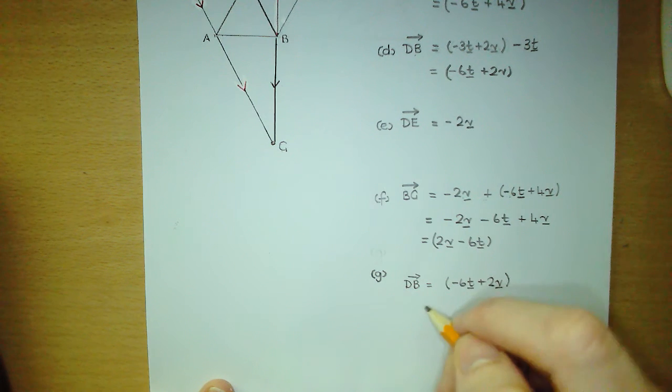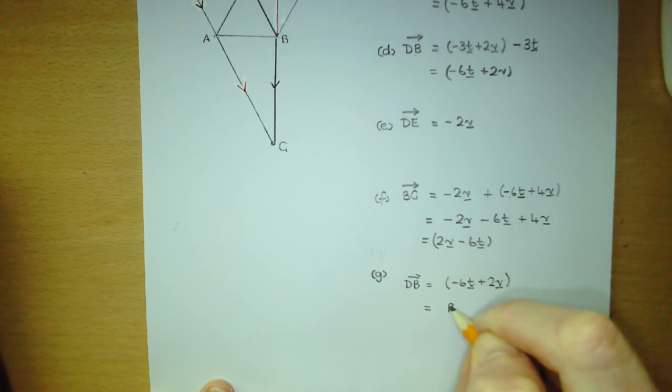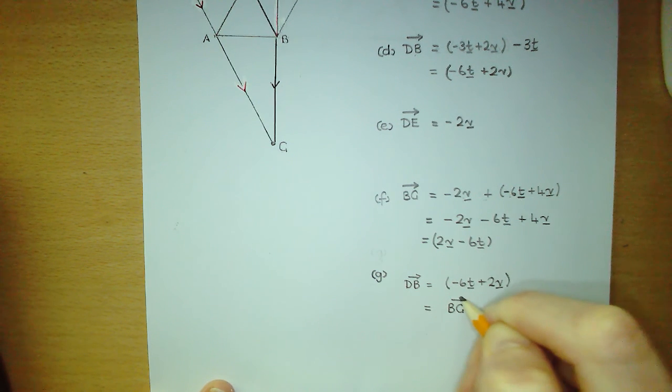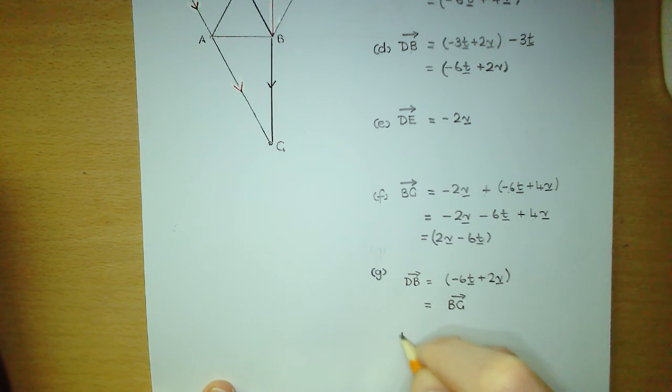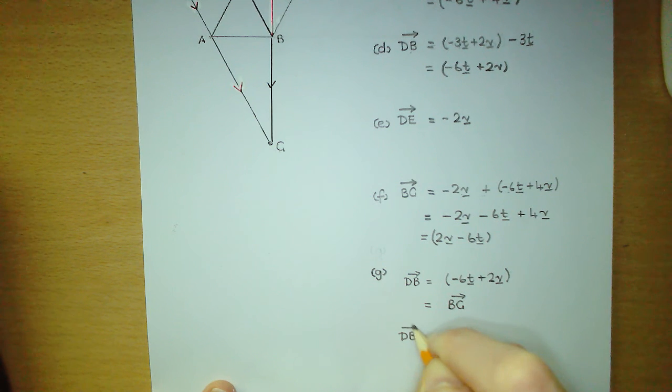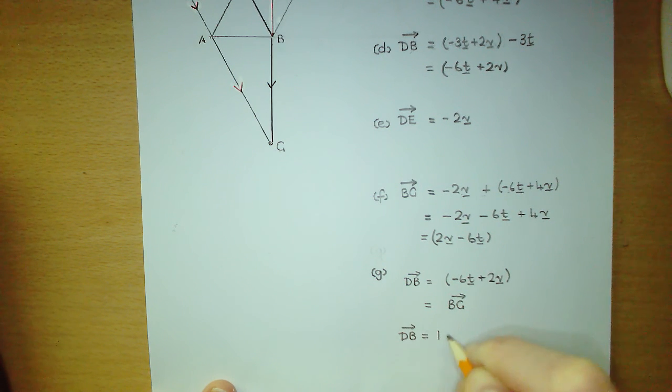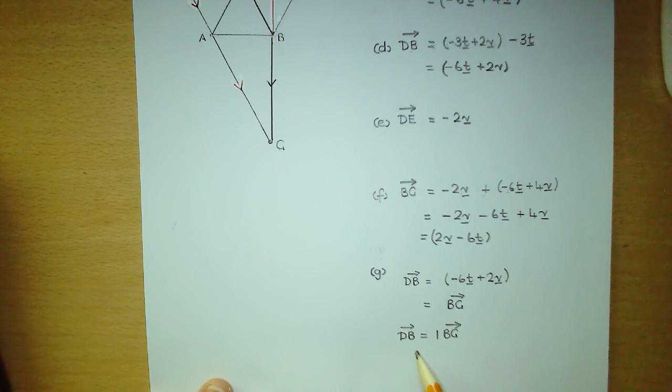So DB is exactly the same as BG. Another way of writing that would be to say DB is equal to 1 multiplied by BG. In other words, we've shown that the two vectors are parallel, because remember, two vectors are parallel when you multiply one of them by a constant to get the other.